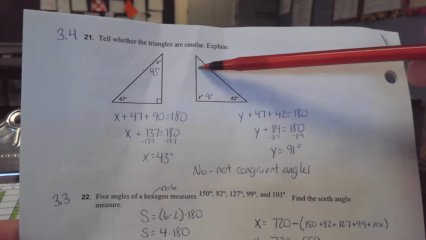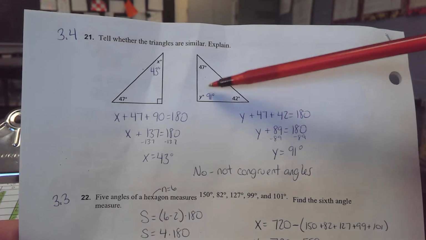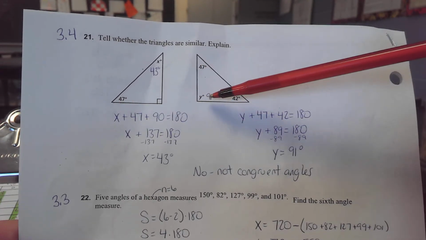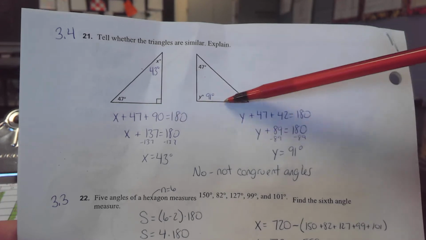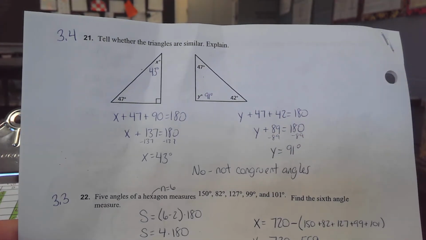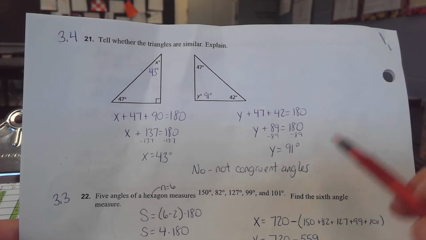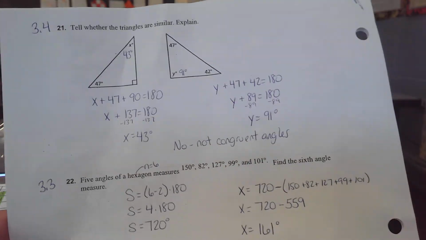Okay, there's only the one. Or you could have solved for y and found that it was 91. Well, they're both 47, but 91 is not equal to 90, so again, no. You did not have to show both. But really I should have said here, not 2 pairs of congruent angles.